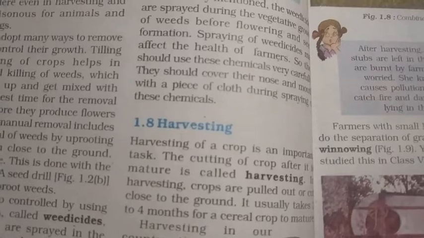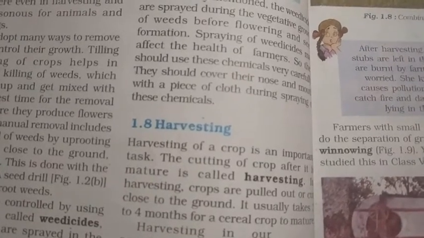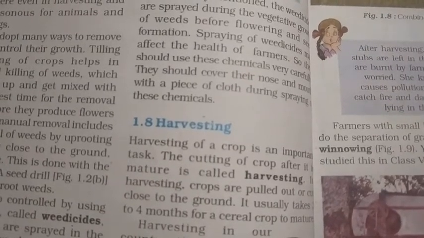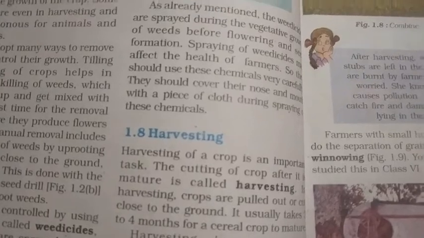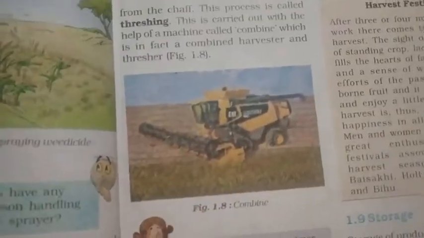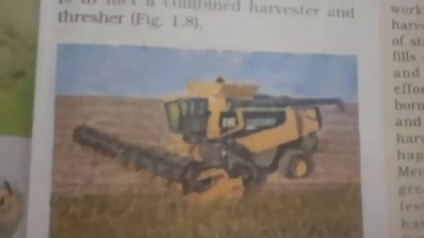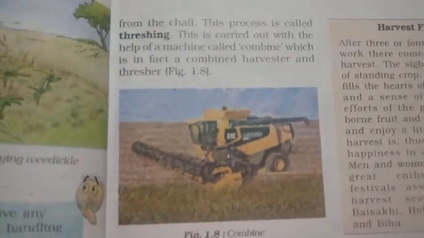The separation of chaff and grains is called threshing. The thresher or combine machine is used nowadays for this separation.